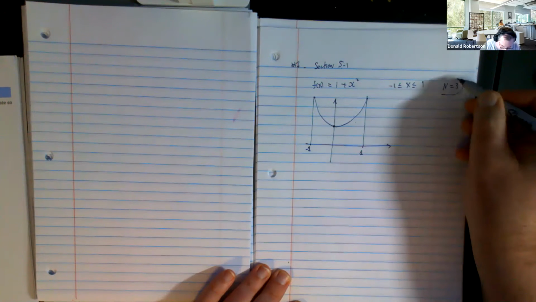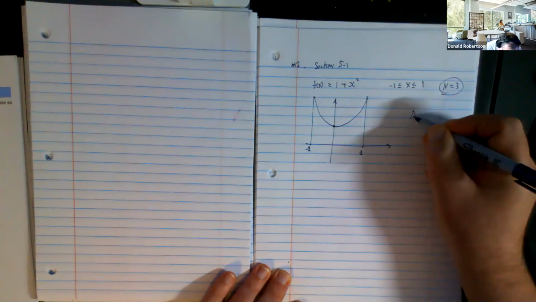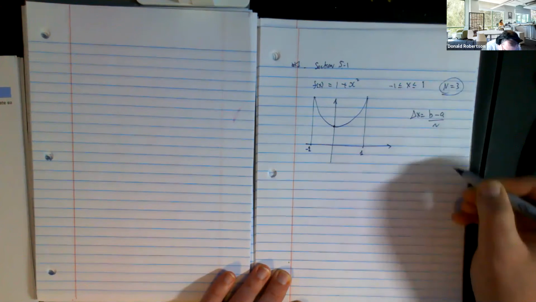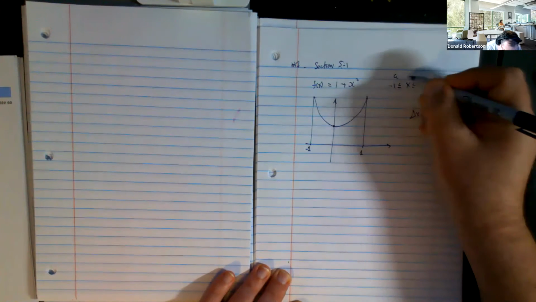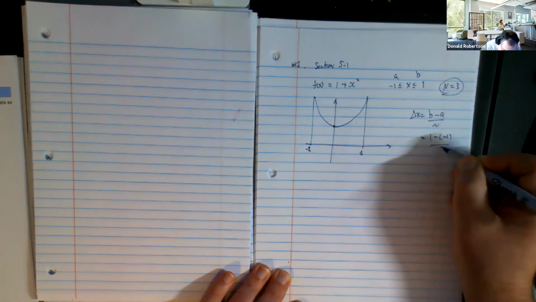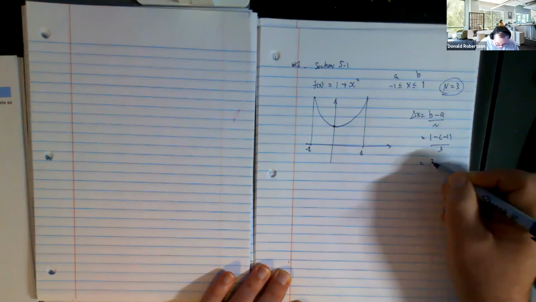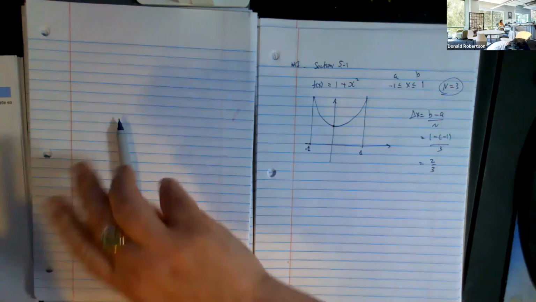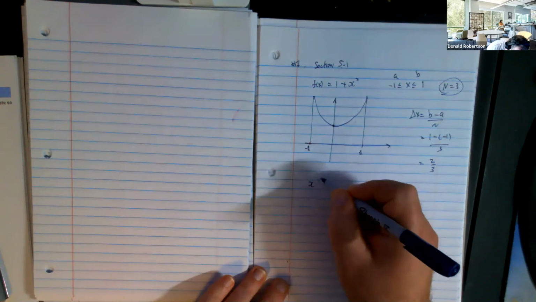Now, if you're doing 3 strips, delta x is b take away a over n. That's a, that's b, so what you're going to have is 1 take away -1 over 3. What you're going to get is 2/3. So, start my little table up.